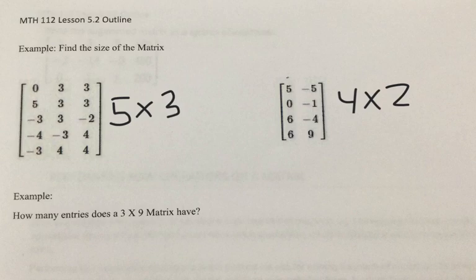Last question. If I had a 3 by 9 matrix drawn, how many different entries would have to be in that matrix? You just find that by multiplying.